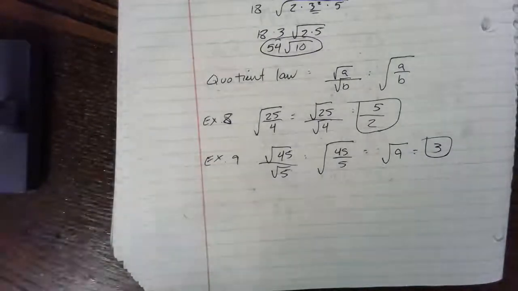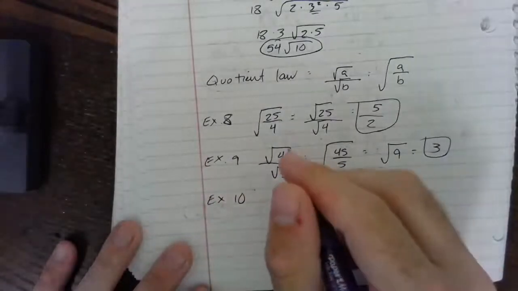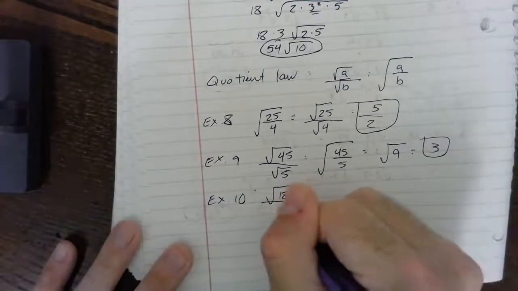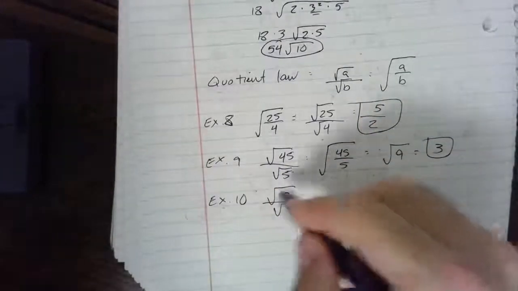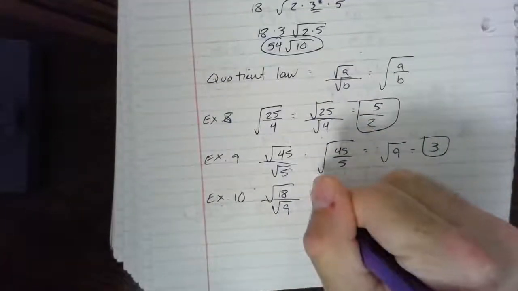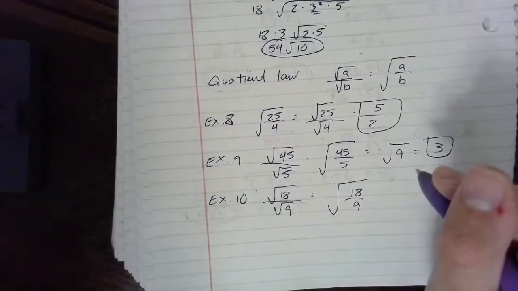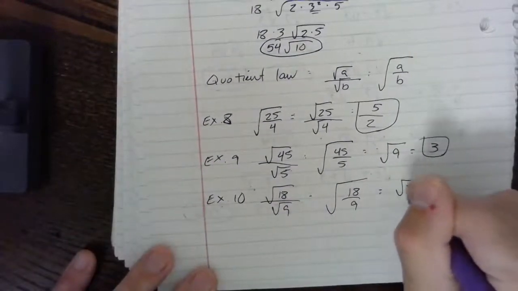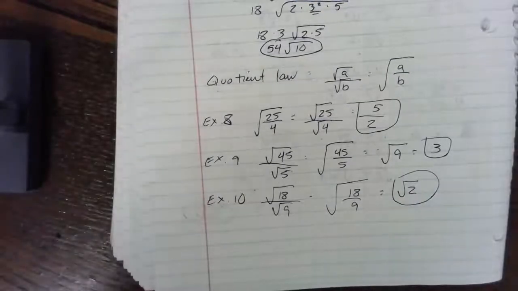All right. Example 10. We have the square root of 18 divided by the square root of 9. Simplify here. I think it's going to be easier if we combine these into a single square root. So the square root of 18 over 9. What is 18 divided by 9? 18 divided by 9 is 2, so we have the square root of 2. Can I do anything to the square root of 2? No, I can't. That's my answer.